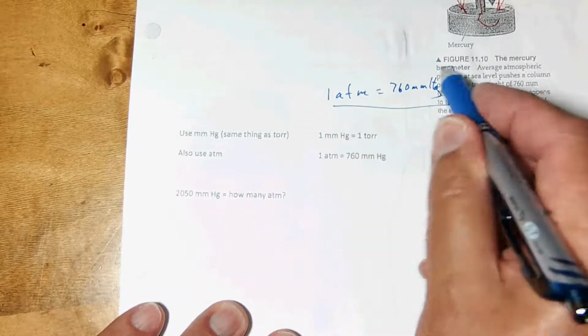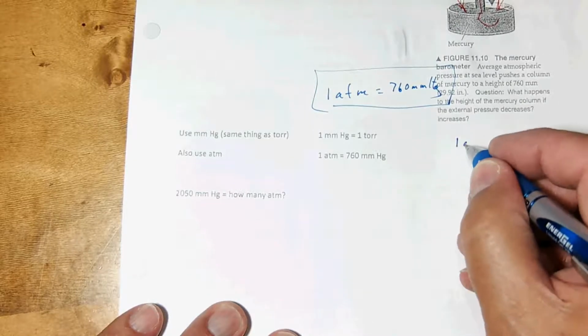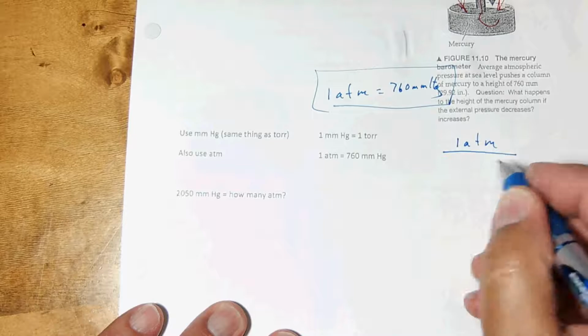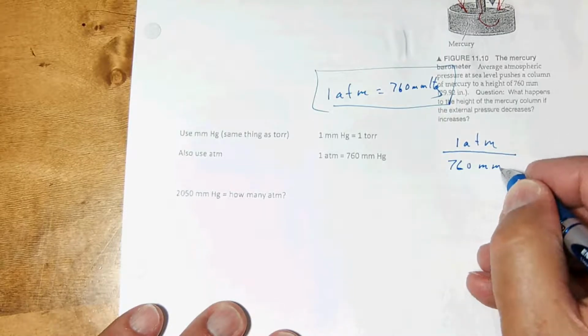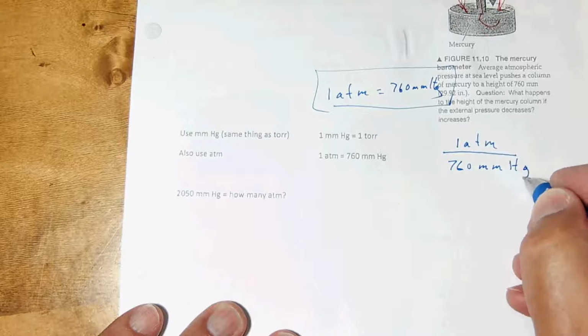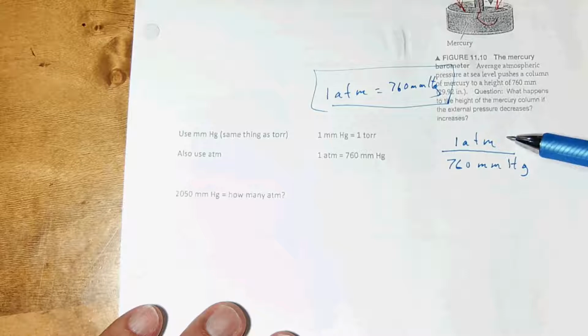It's an easy conversion. Of course, given this, you can say there is 1 atmosphere per 760 millimeters of mercury. That's your conversion factor. It allows you to change millimeters of mercury into atmospheres of pressure.